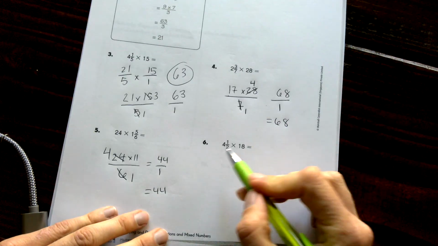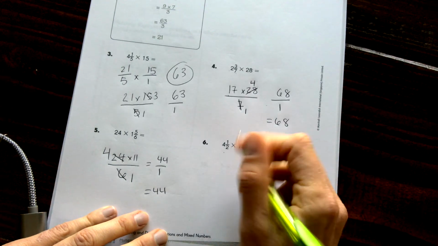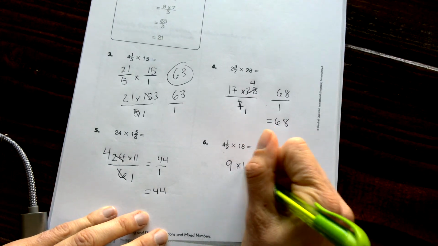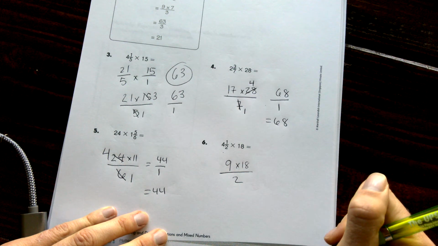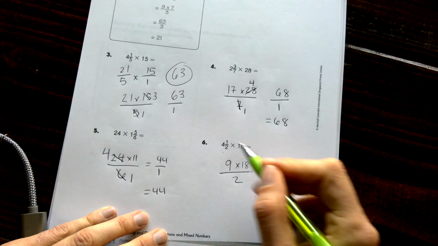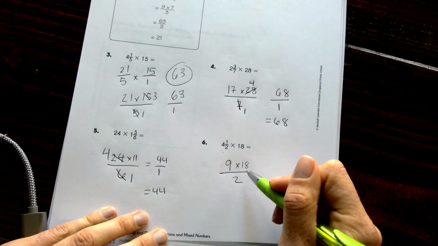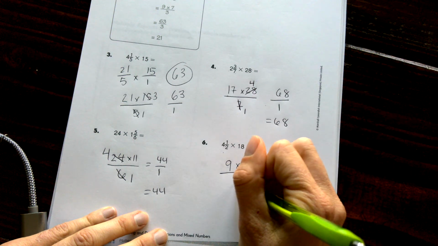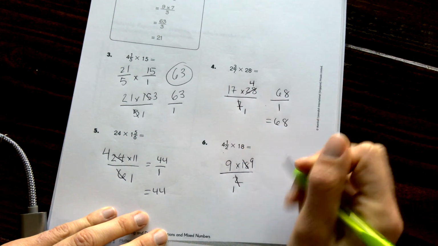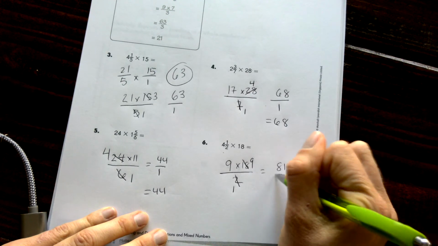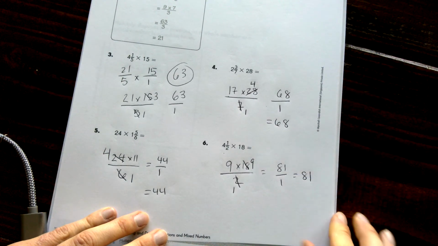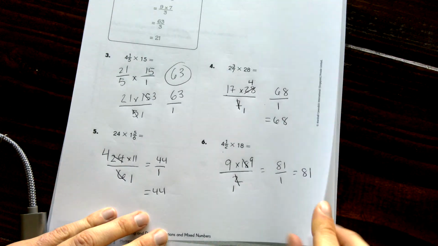Beautiful. All right. Same thing. 2 times 4 is 8 plus 1 is 9. 9 times 18 over 2. 18 and 2 have 2 in common. 2 divided by 2 is 1, 18 divided by 2 is 9. 9 times 9 equals 81 over 1, which equals 81.